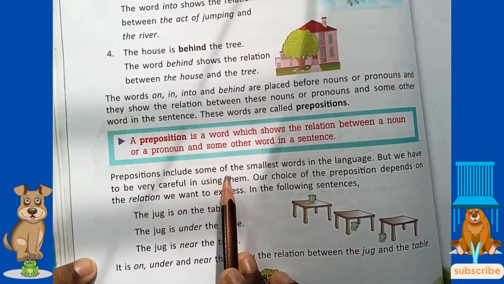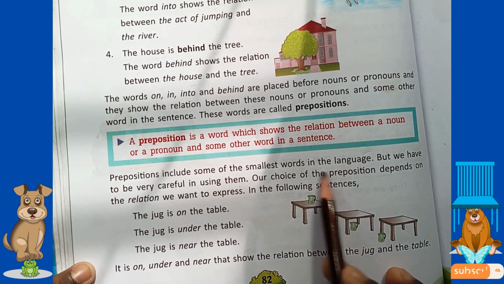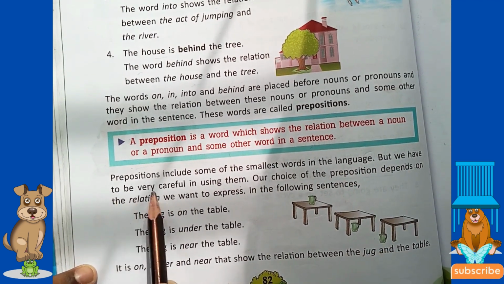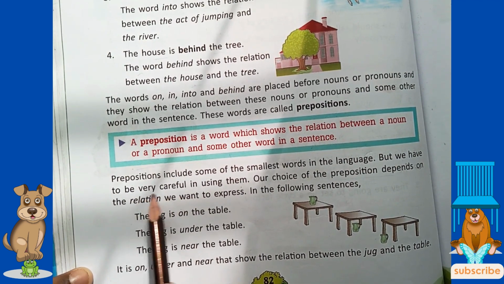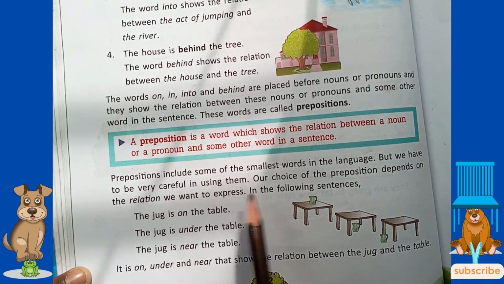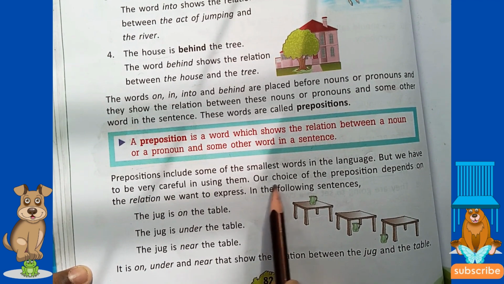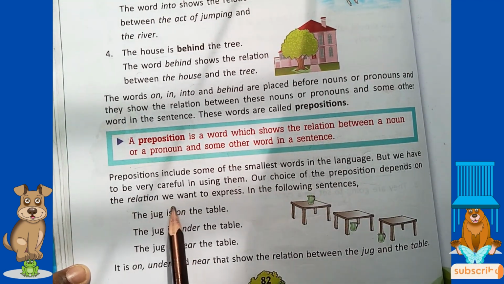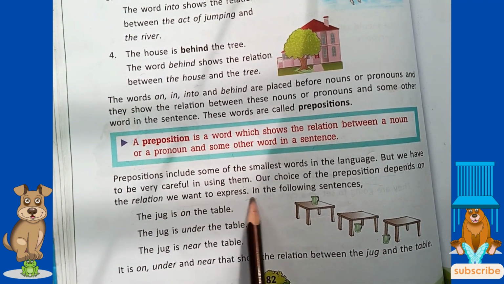Prepositions include some of the smallest words in the language, but we have to be very careful in using them. Our choice of the preposition depends on the relation we want to express.